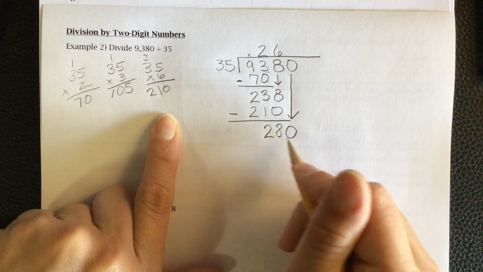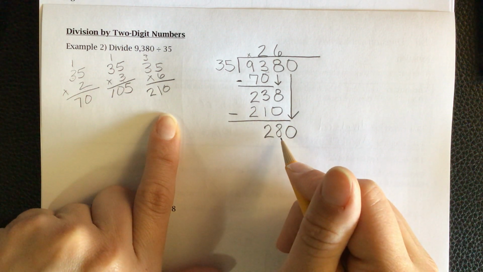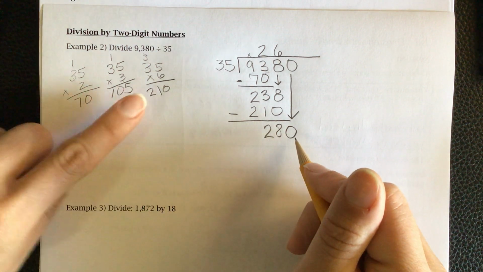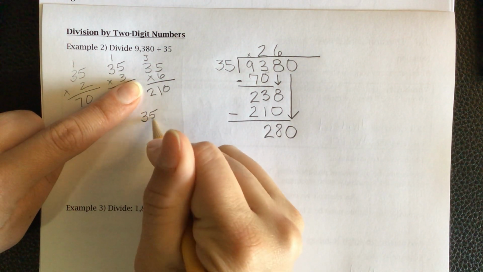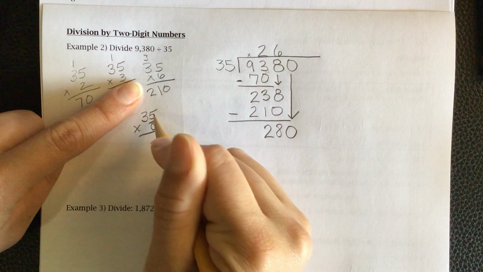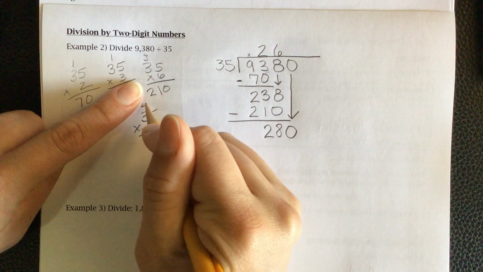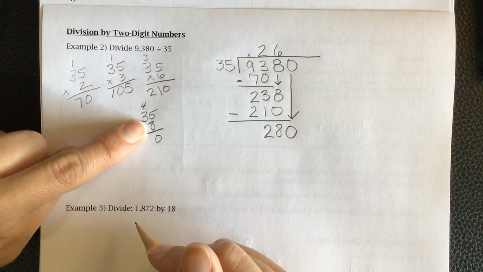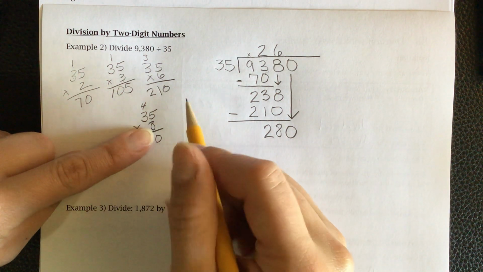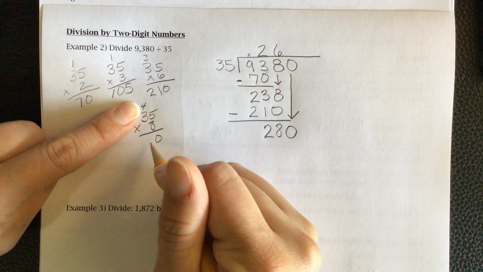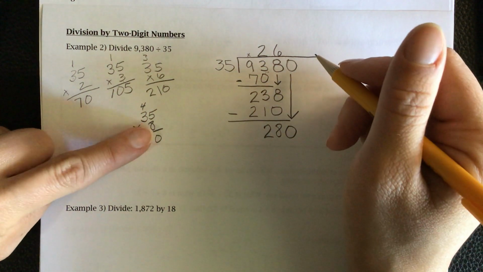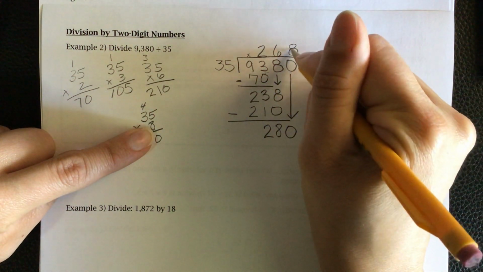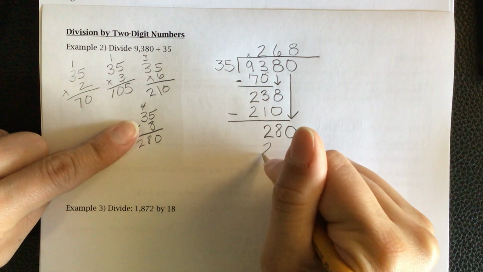So now I need to figure out how many times 35 goes into 280. Well, I know 7 was 240, so we're going to try 8. 35 times 8. 8 times 5 is 40. 3 times 8 is 24, plus 4 is 28, so 280. So it's 8. We're going to put an 8 here. 35 times 8 is 280.